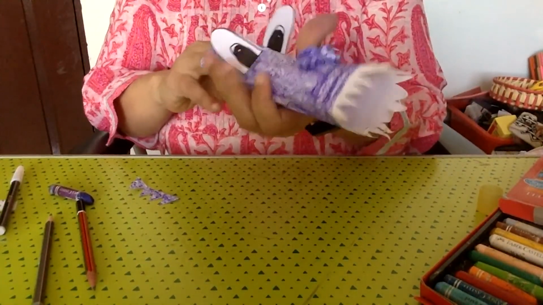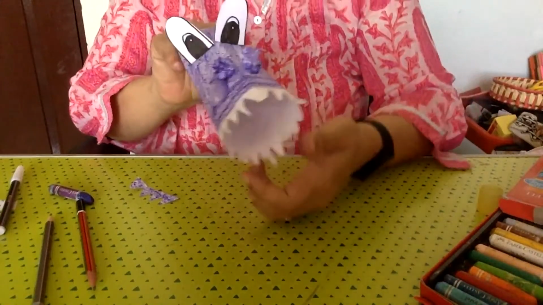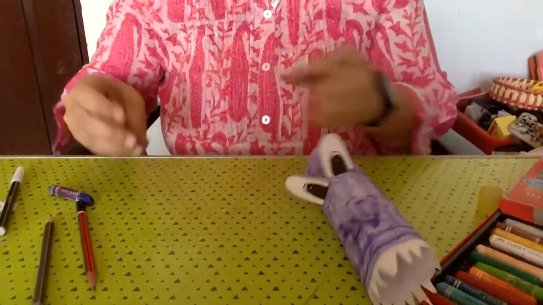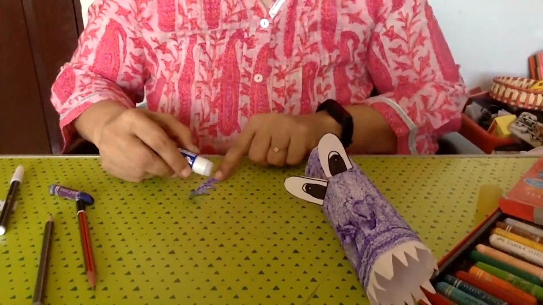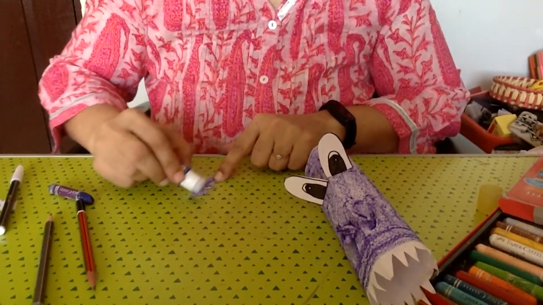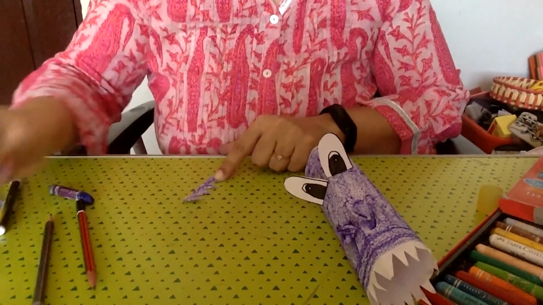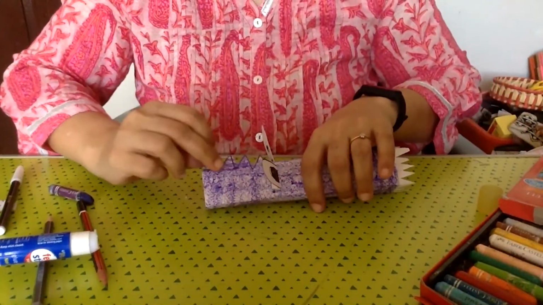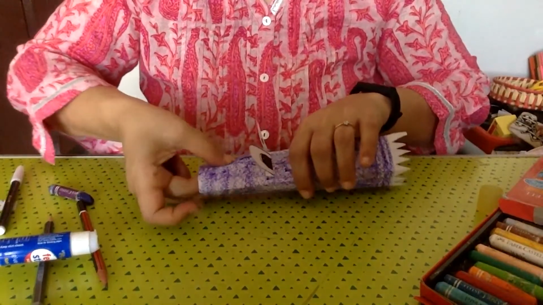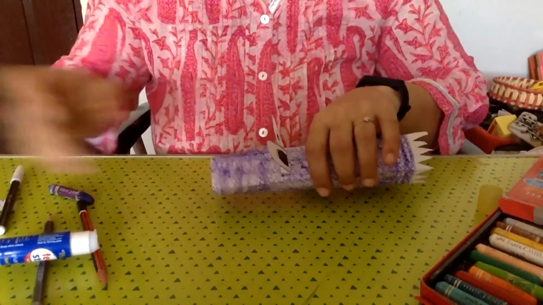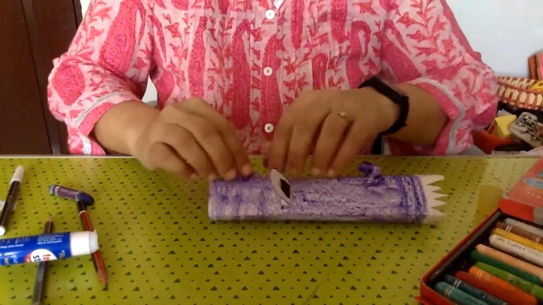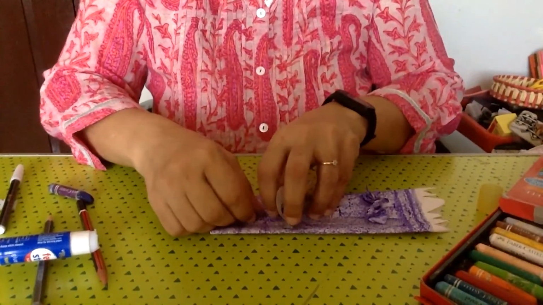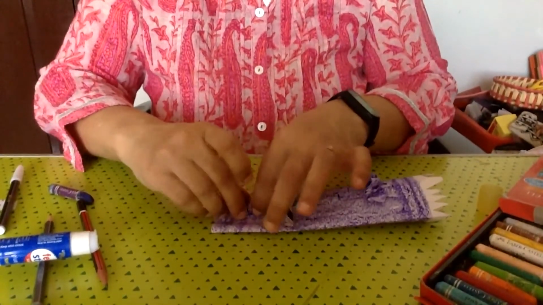Ooh, our dragon is almost ready. It needs something else. The spikes. For the spikes as well, put the glue only on the bottom and put the spikes behind the eyes, flatten and fold to make them stand up.